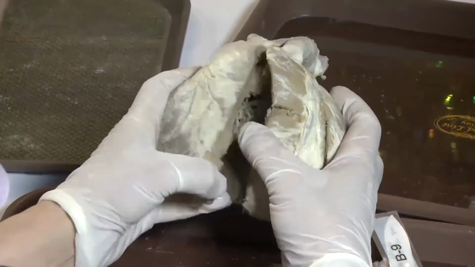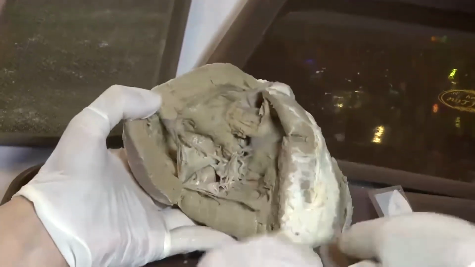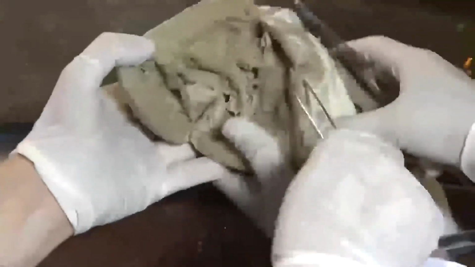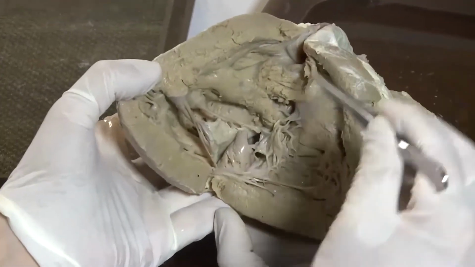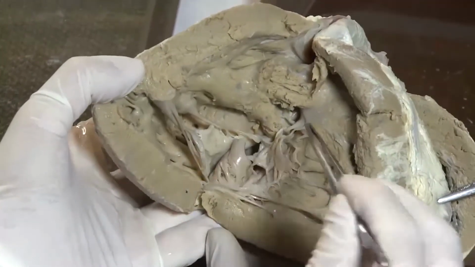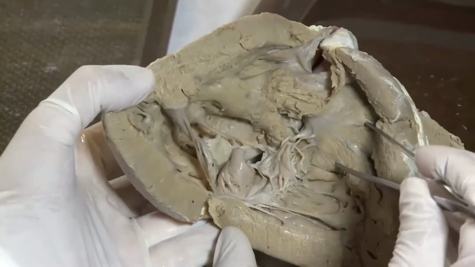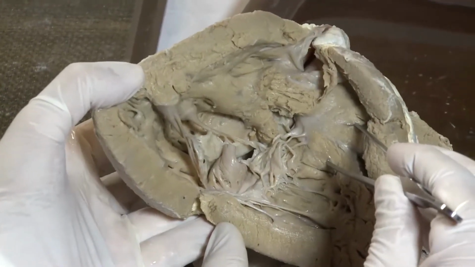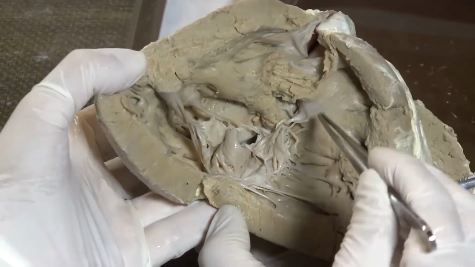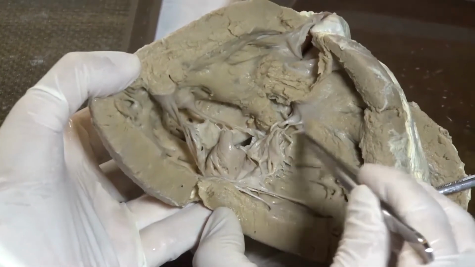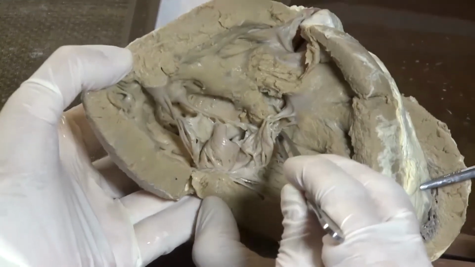I'm opening the right ventricle. Okay. So this is the septal side, this is the parietal side. So this is the trabecular septum marginalis, body of trabecular septum marginalis, anterior limb of the trabecular septum marginalis. Posterior limb of trabecular septum marginalis is very, very attenuated.